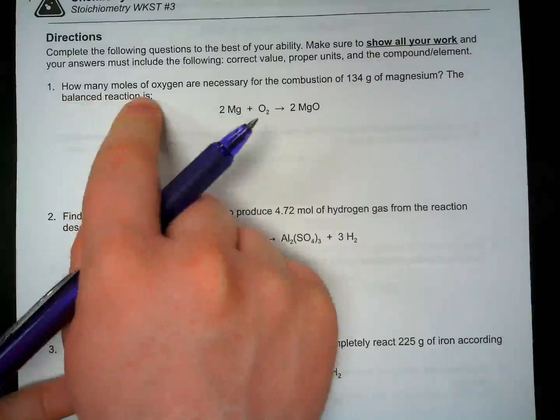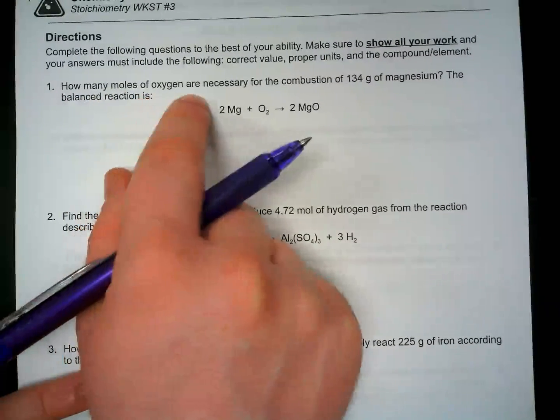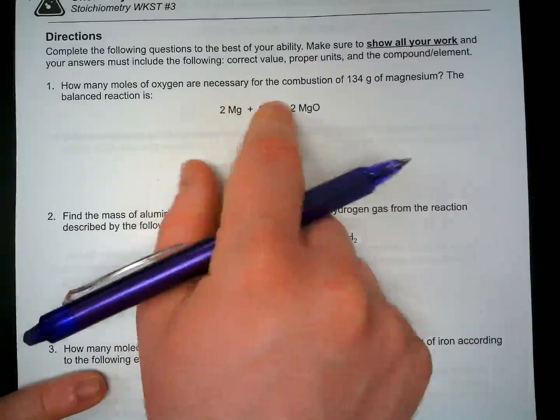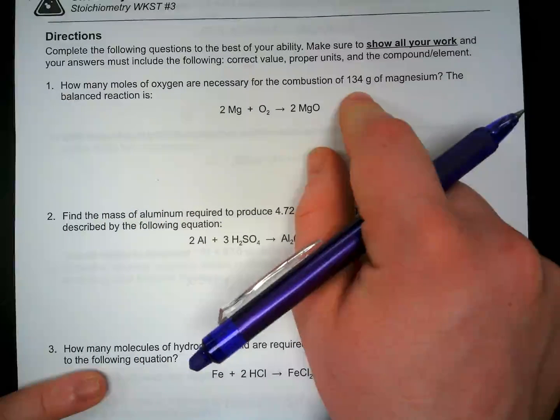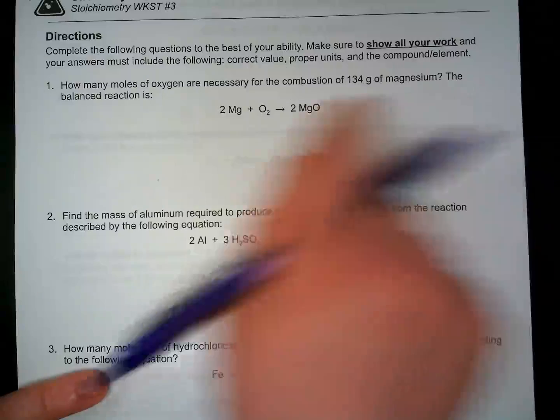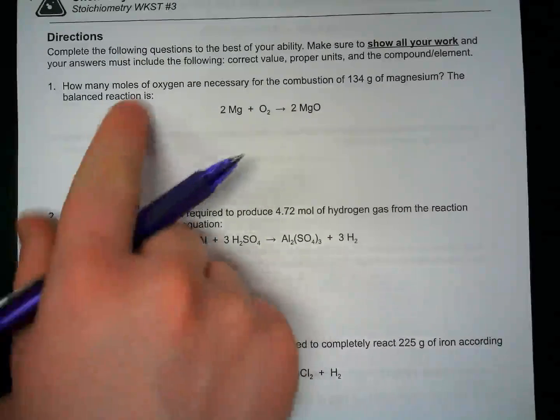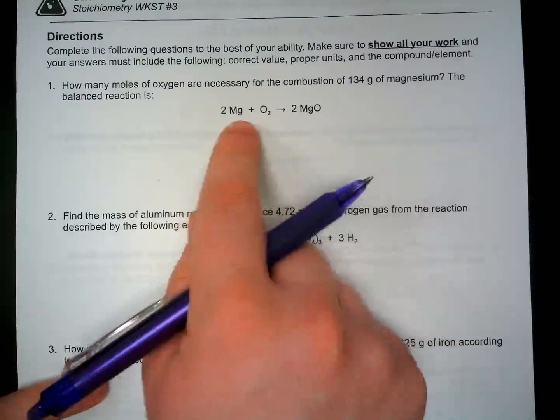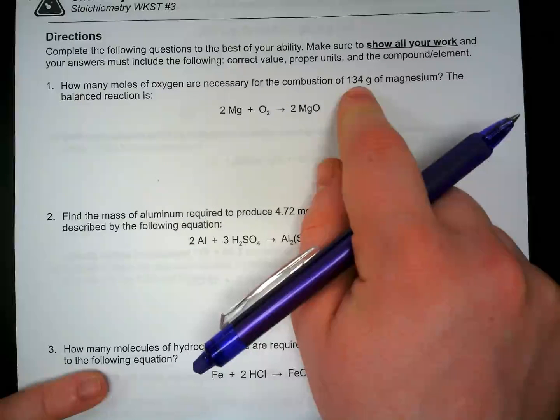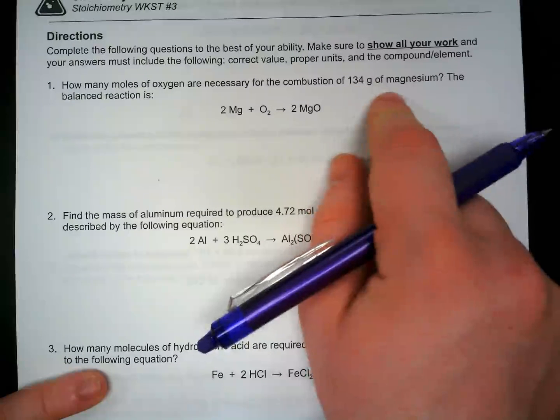So how many moles of oxygen are necessary for combustion of 134 grams of magnesium? And then here's the reaction. So it's asking, how many moles of oxygen do we need in order to combust these 134 grams of magnesium?